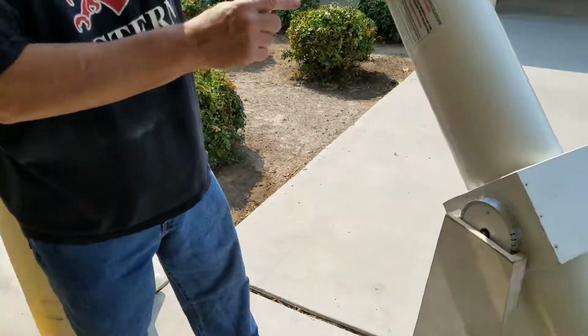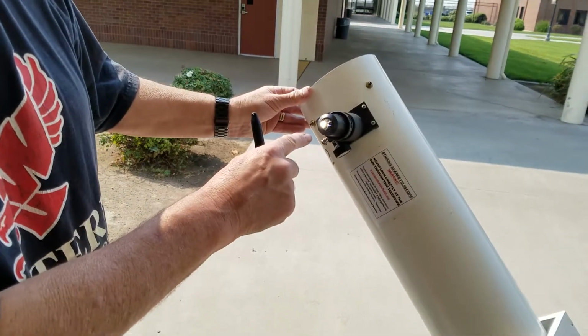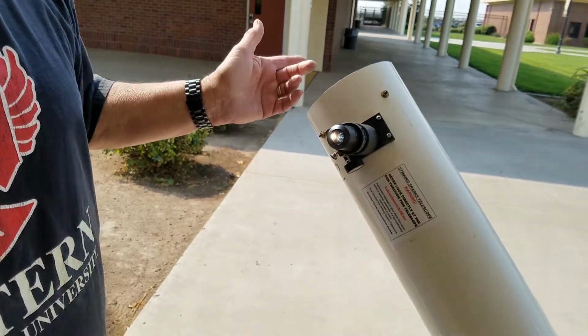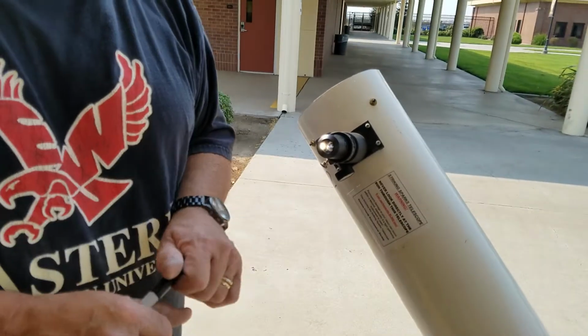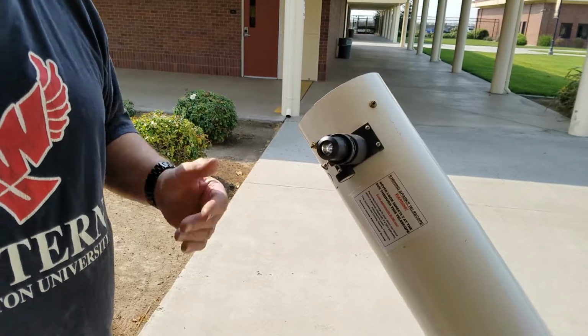Now, Alan, if you can come over here, don't put it in there, but if I adjust it, you can see the incredible intense glare on there. That's the sun. You're not going to do this on your scope because this is really bad to do.